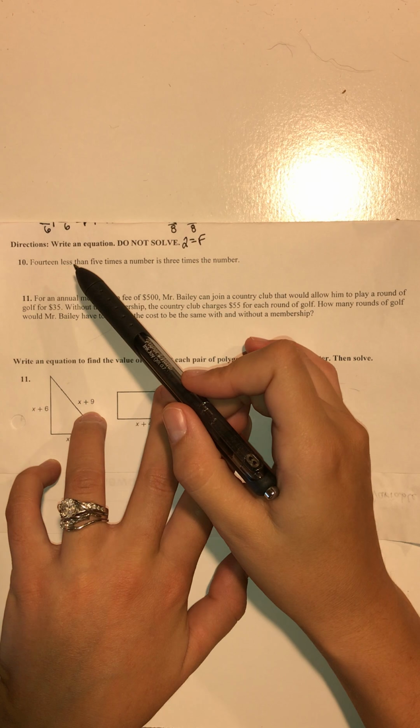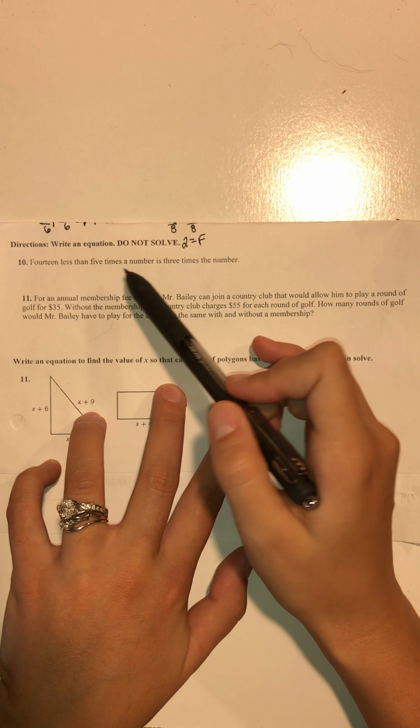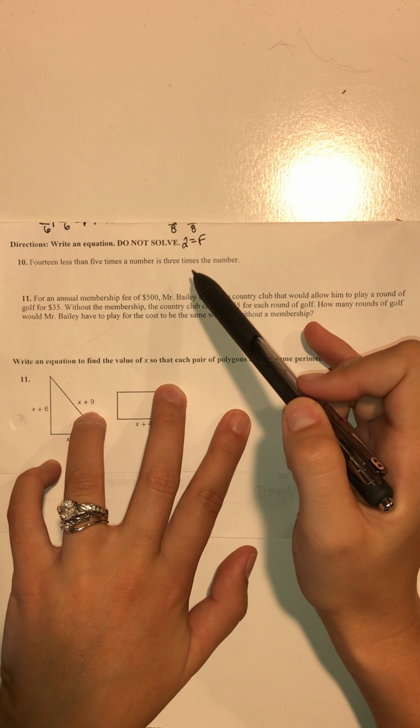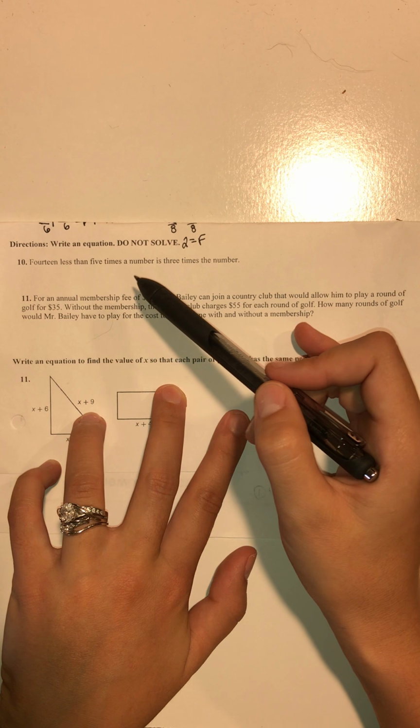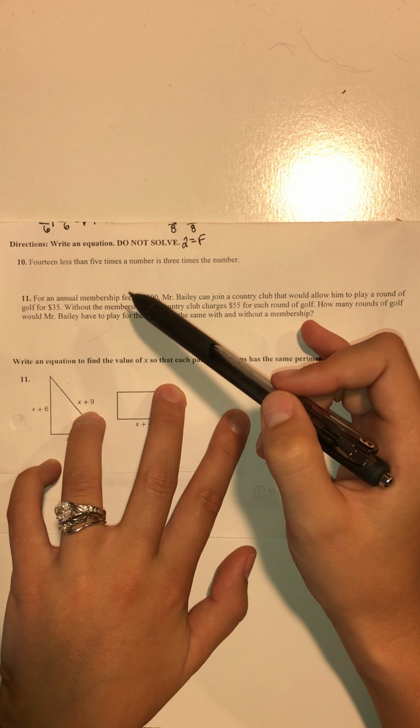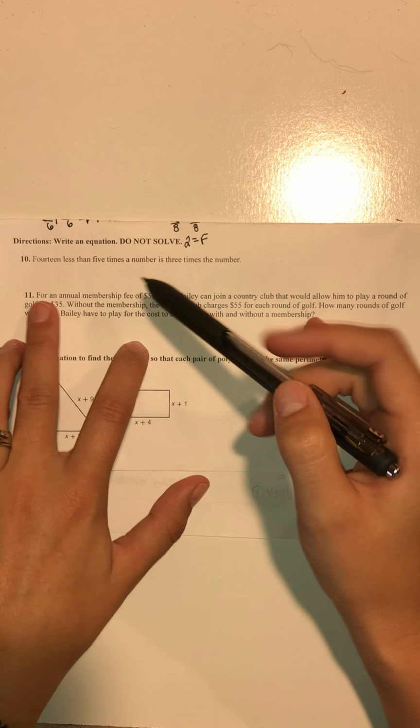In the bottom two word problems, number 10 and then the first number 11, the directions say to write an equation but do not solve. So if we look at problem number 10, it says 14 less than 5 times a number is 3 times a number. When I have an algebraic sentence, I want to work above the sentence and show my work.